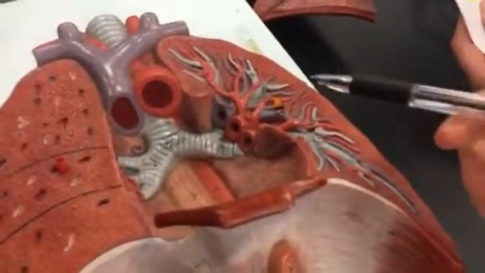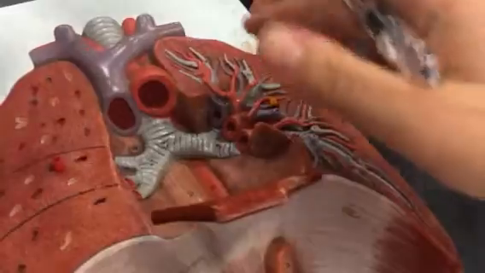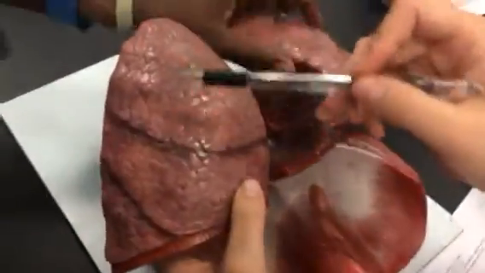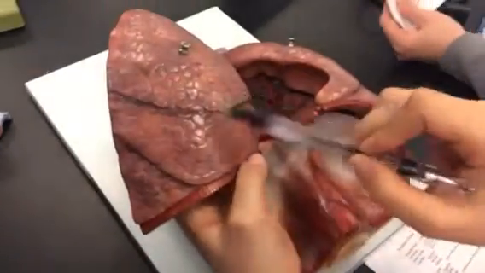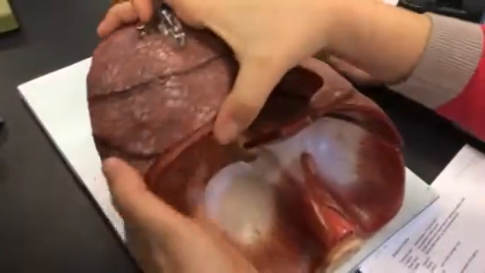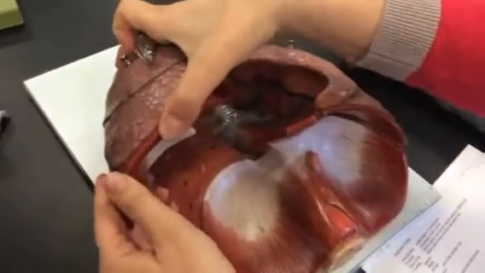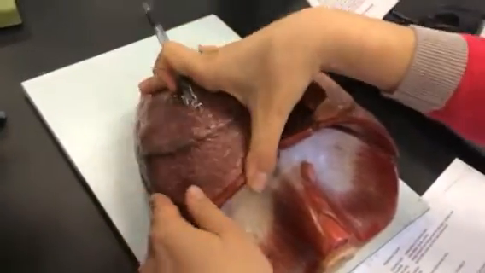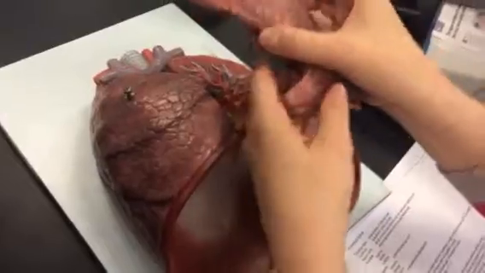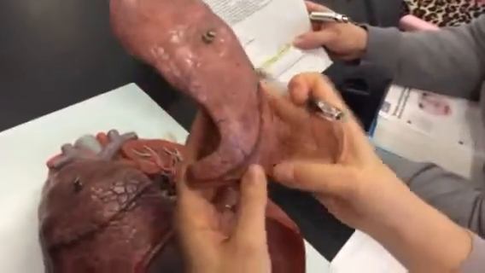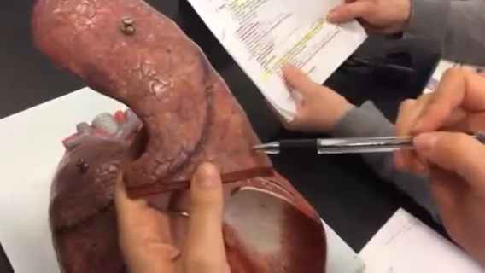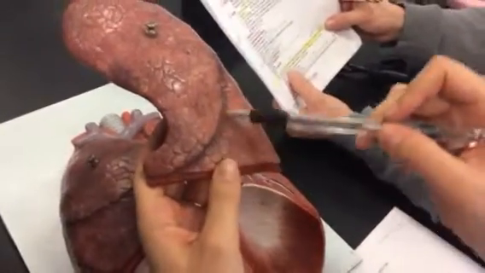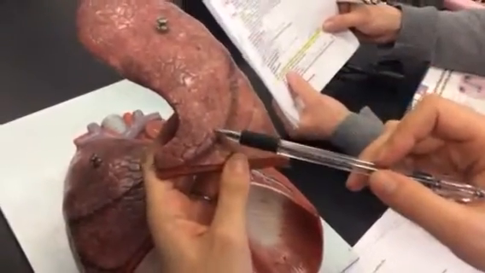And then the lungs: the right side has 3 lobes, superior, middle, and inferior lobes. And you have your horizontal fissure and your oblique fissure. And then your left lung has two lobes. It has your superior and inferior lobe, and it has one fissure, and that's your oblique fissure.